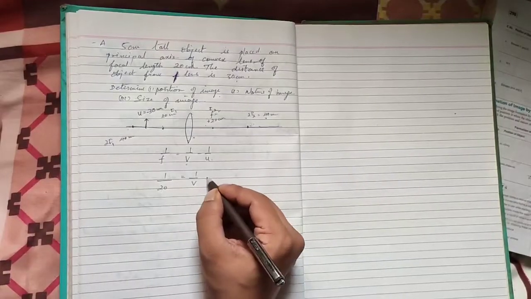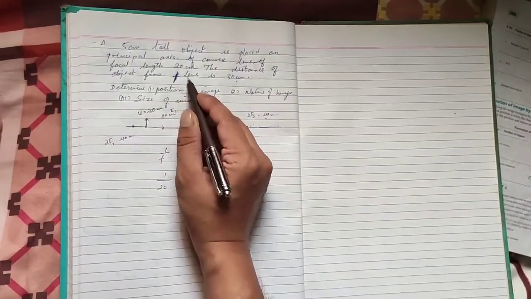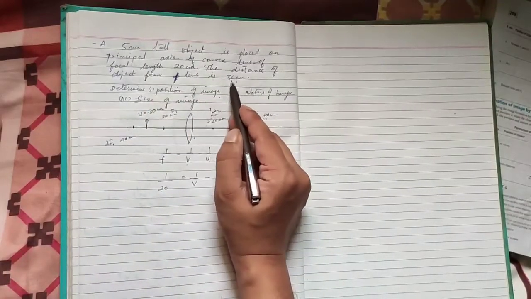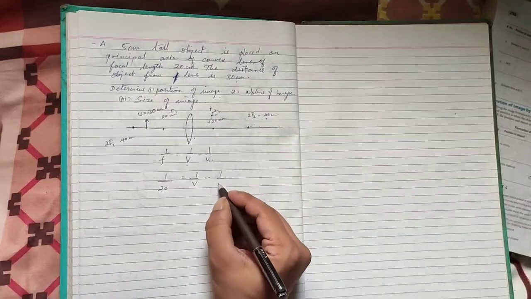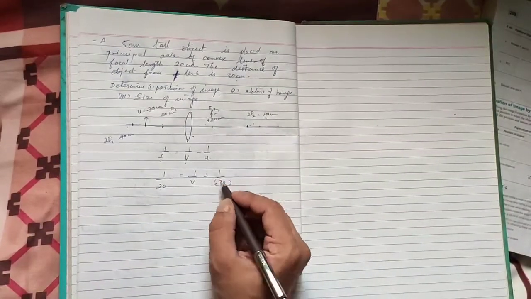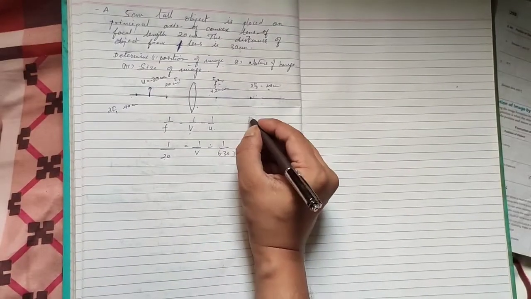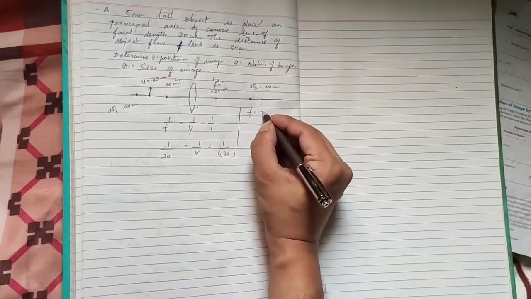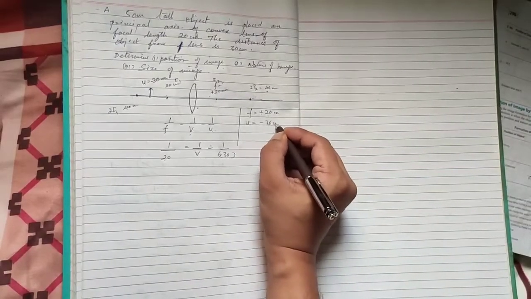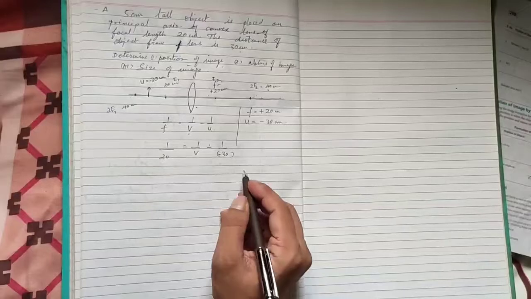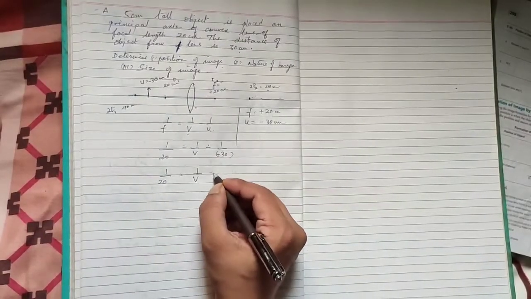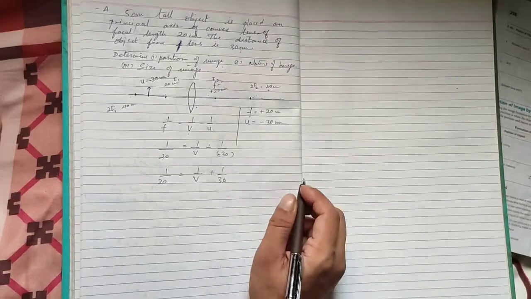Over here 1 upon v you need to find, minus what is u? u is given as 30 centimeters. The object is placed at a distance of 30 centimeters, so you will write minus 30. Now because this is minus and minus, it will become positive. So the values: focal length is given as plus 20 centimeters, u is given as minus 30 centimeters. So minus and minus becomes plus. So 1 upon 20 equals 1 upon v plus 1 upon 30.